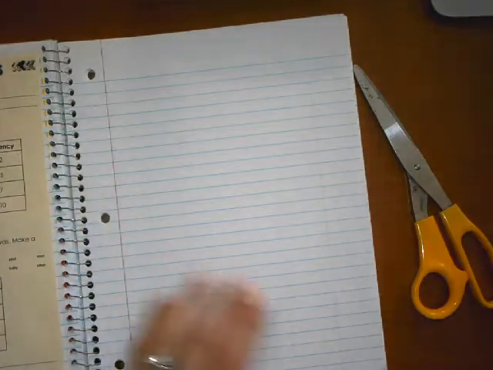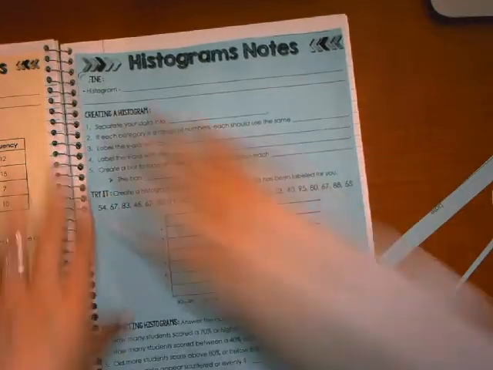Next to that cream color frequency table notes page, you are going to take the blue histogram notes page and you are going to trim that page up, bottom, sides, and top. Once again, not cutting off anything important. And then you will flip it over and you will glue the blue page down next to the cream colored page.